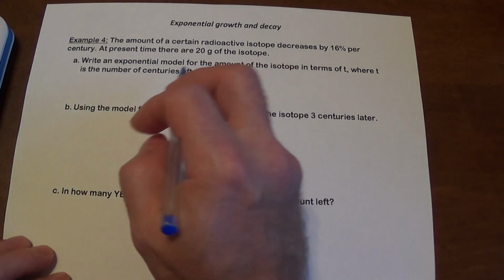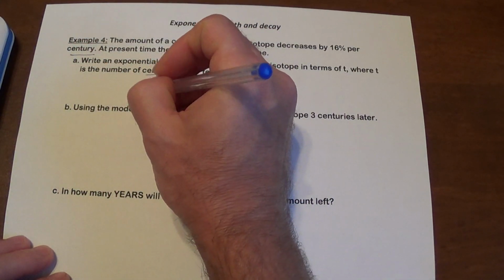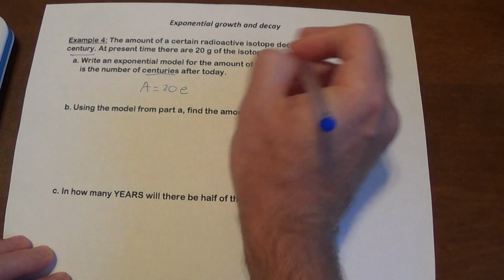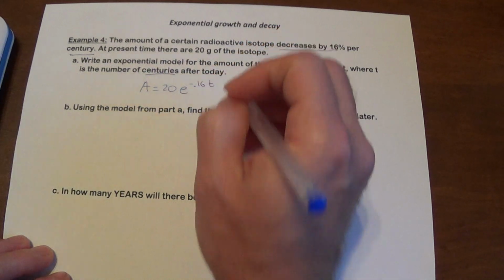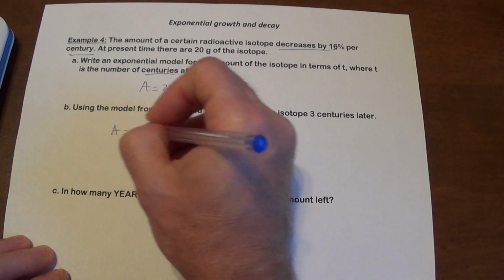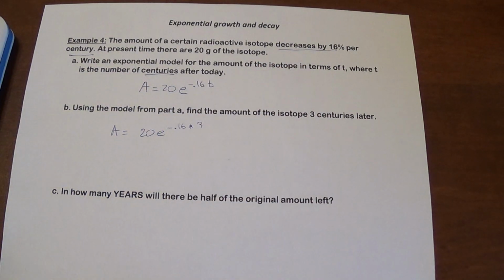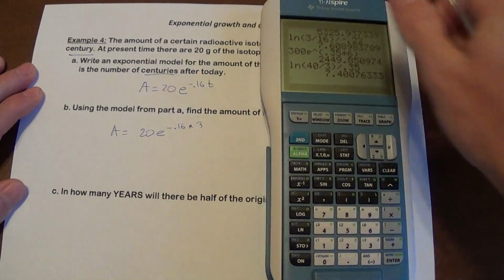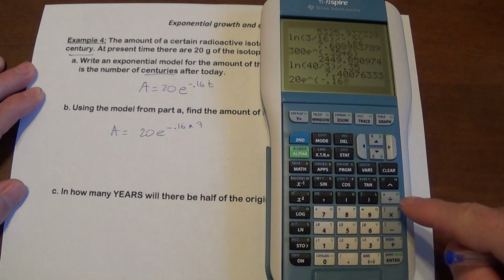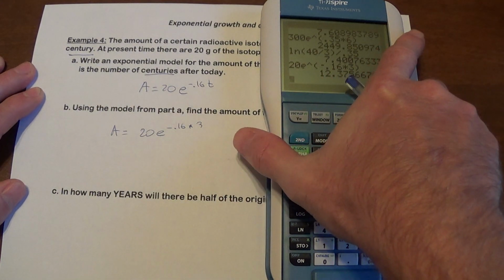And so to write the model in the number of centuries, A equals 20 e to the negative 0.16 t. 3 centuries later, 20 e to the power of negative 0.16 times 3. So in 3 centuries we're going to have about 12.4 grams.